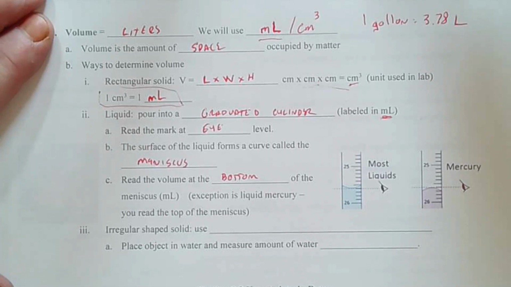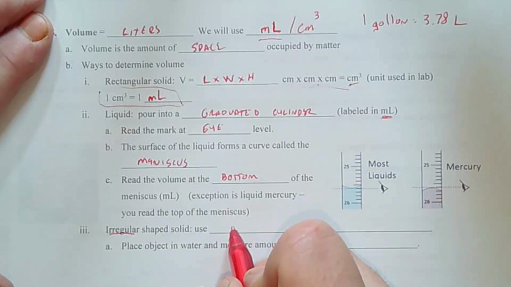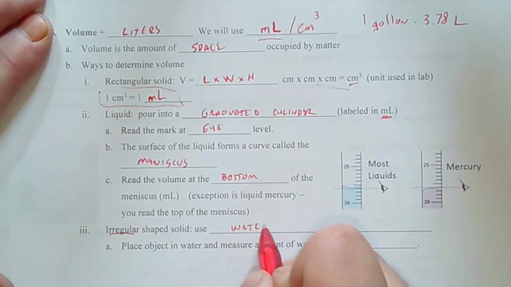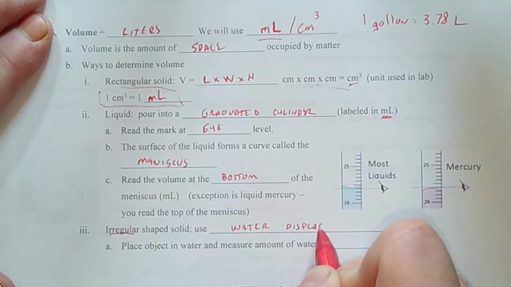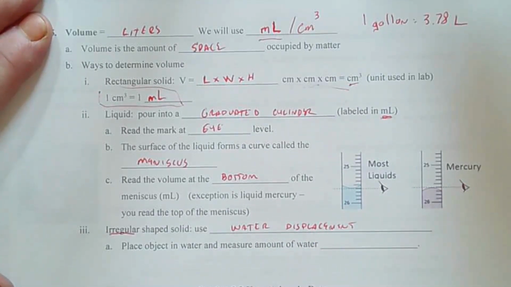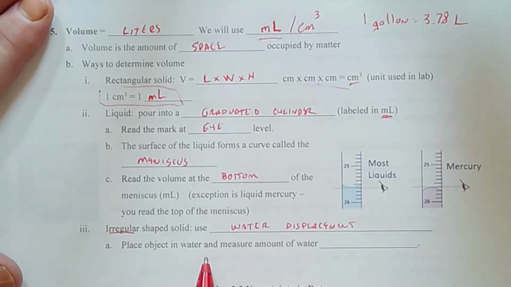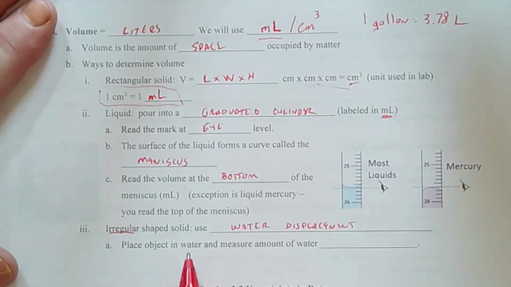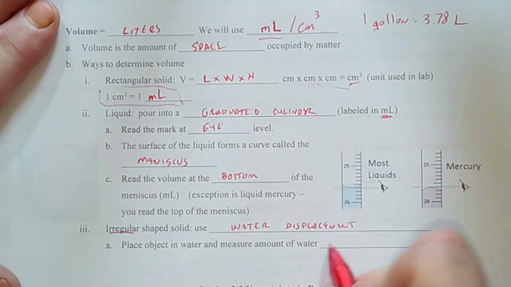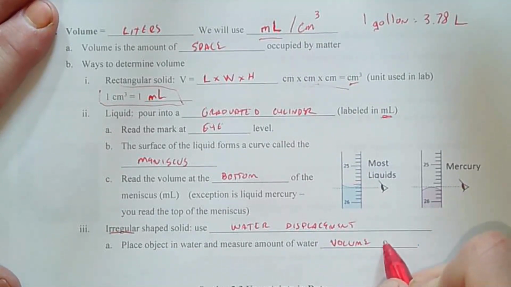Okay. And lastly, to determine the volume of an irregularly shaped solid, you're going to want to use water displacement. What you're looking for there is you place the object in some water in something that can accurately measure the volume of a liquid, and see what happens to the volume of the water, to see how much it changed by.